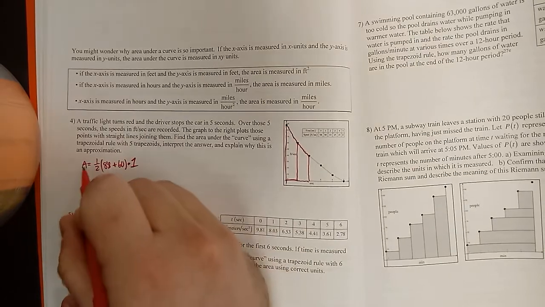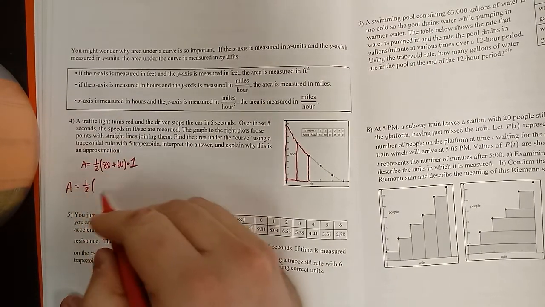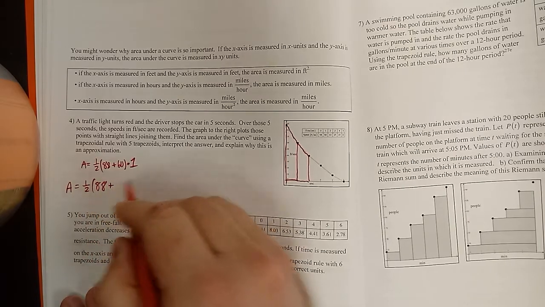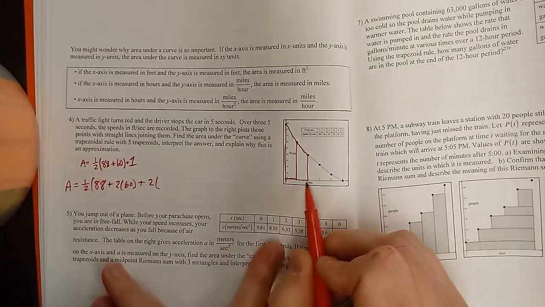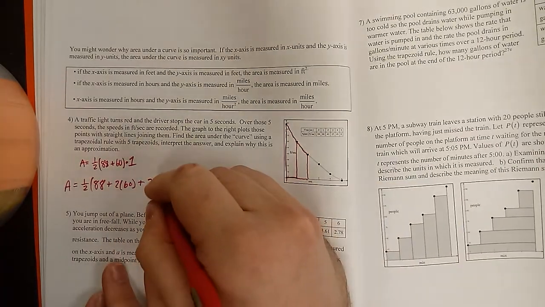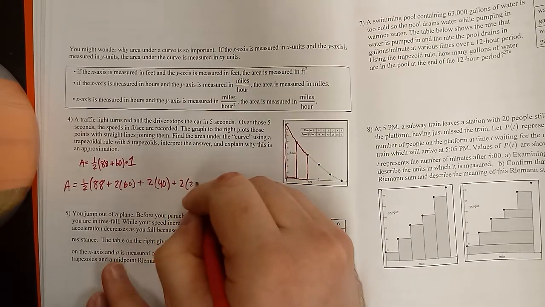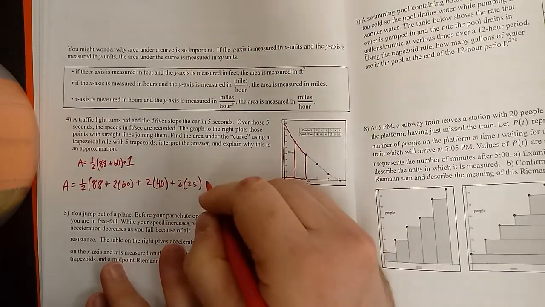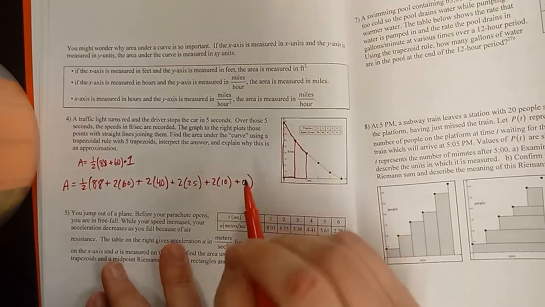So instead of doing a single trapezoid, let me do the area of all the trapezoids. Say it's 1/2 times 88 plus twice 60 plus twice, my next one says 40, plus twice, my next one says 25, and then 10 is my next one, and my last one is 0, and we only add that one once.